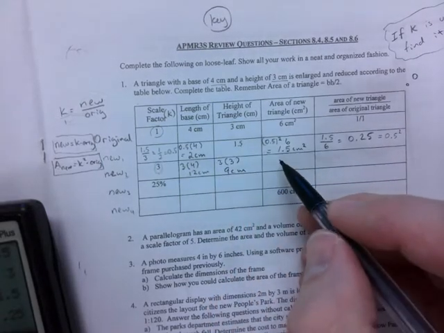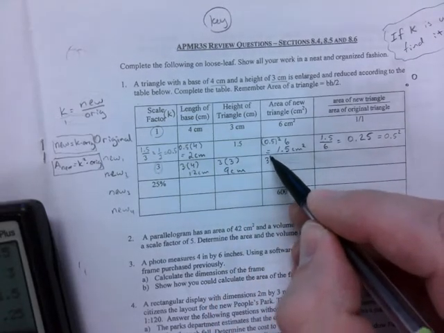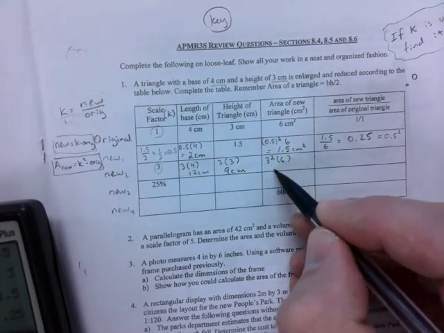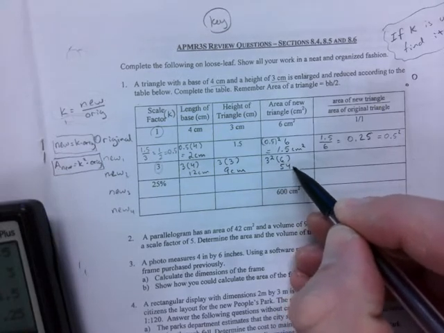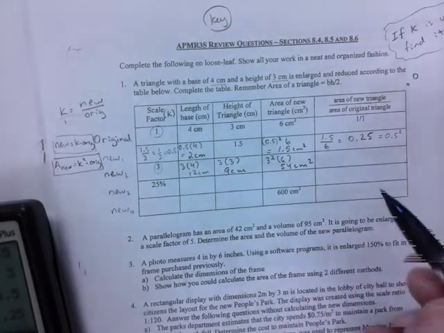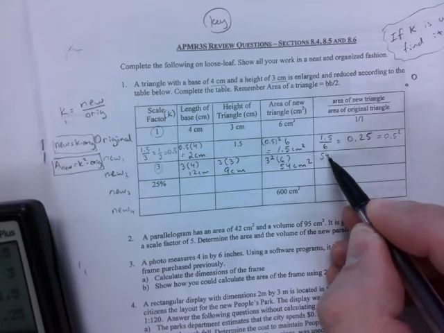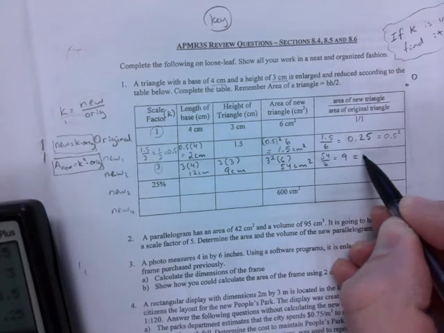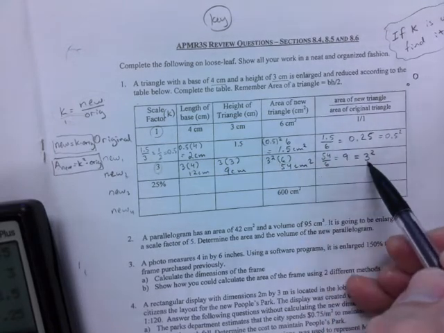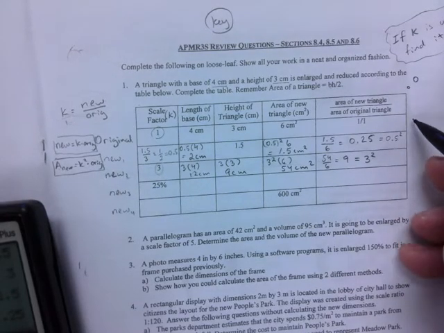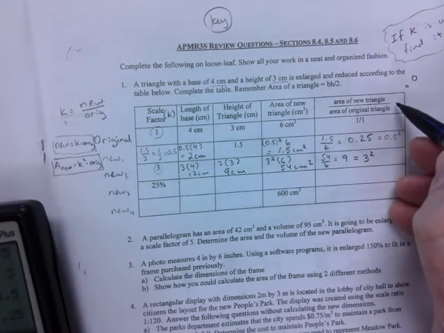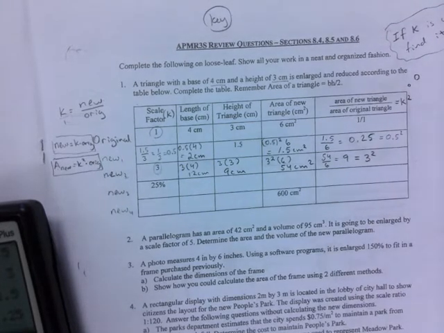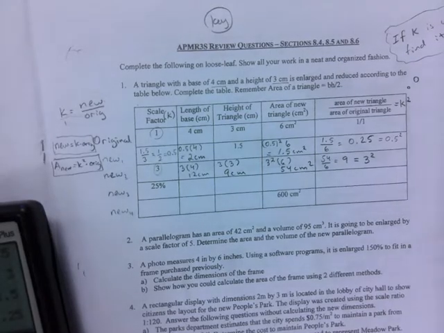You can watch this faster too, right? And then the scale factor here is 3 squared times the area of the original. So that'd be 9 times 6, which is 54 centimeters squared. Okay, and then you take the area of the new divided by that, and that is 9, which is also 3 squared, right? Like k squared. Every single one of these is going to be k squared. Okay, just to remember that.